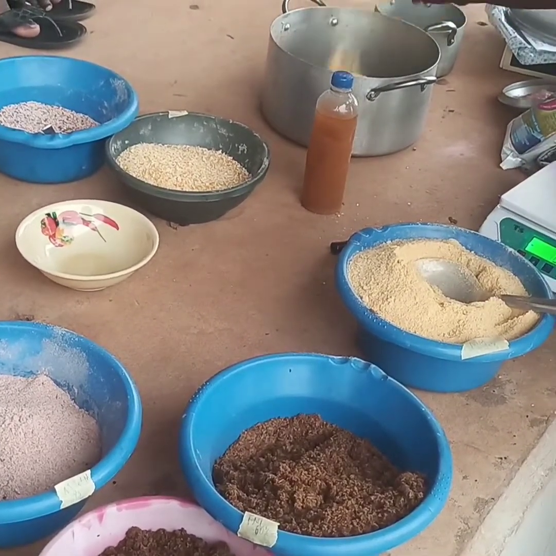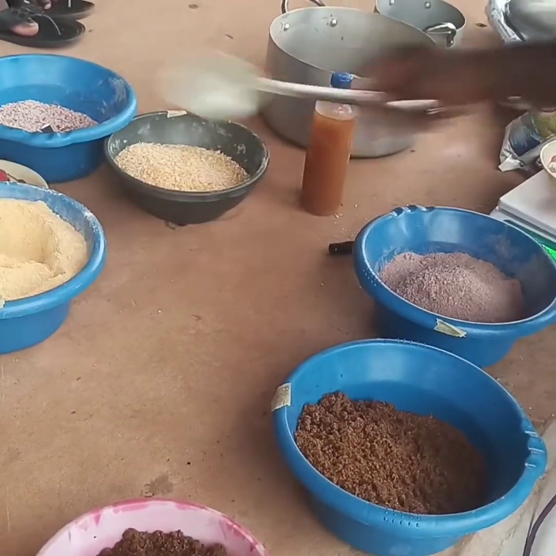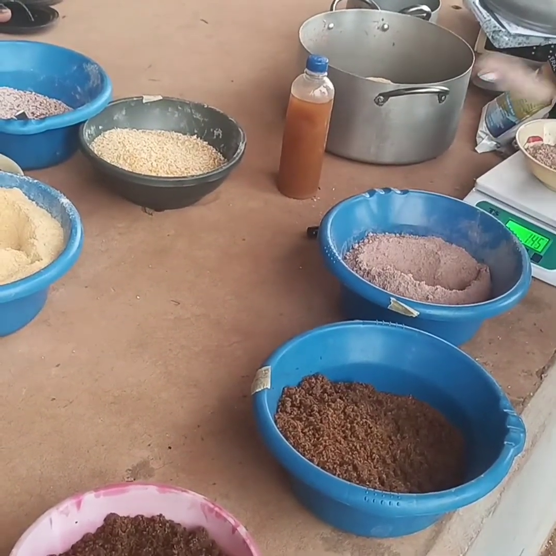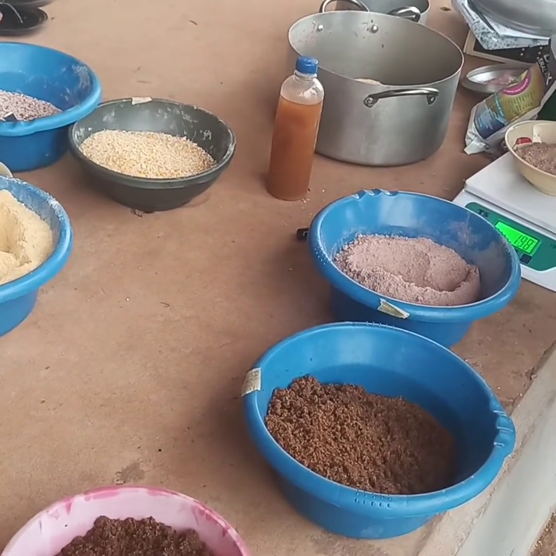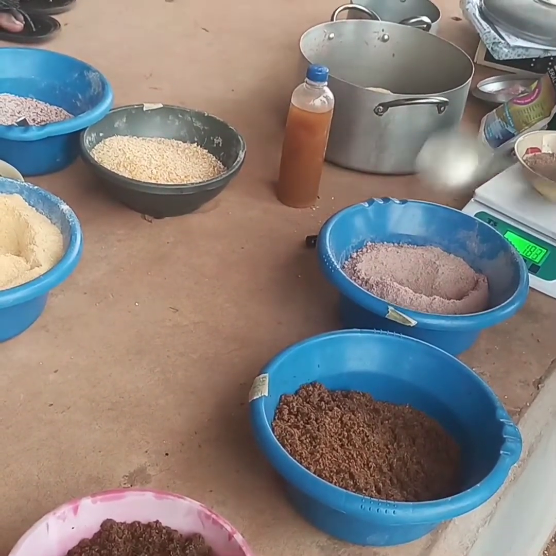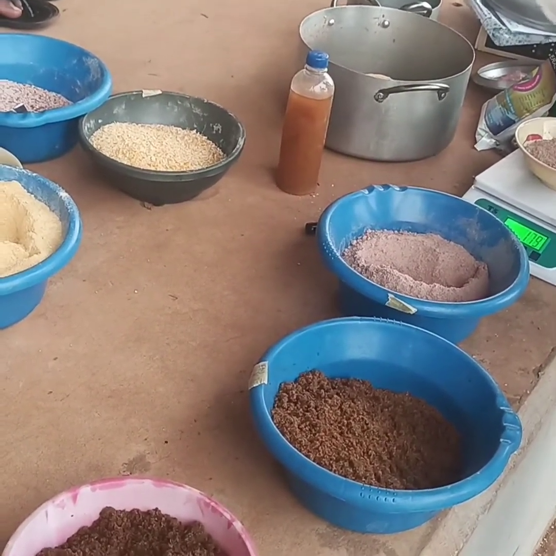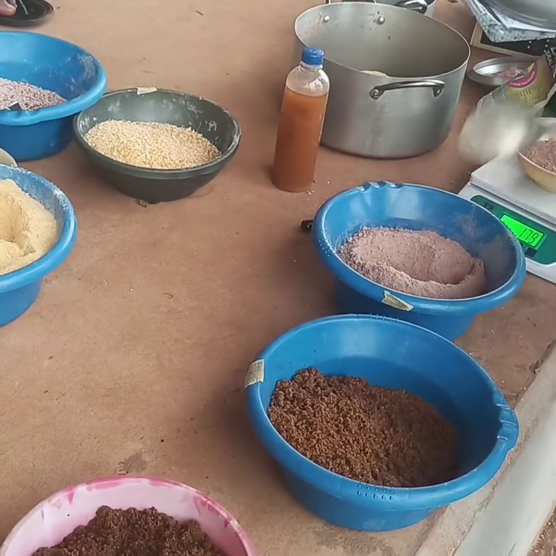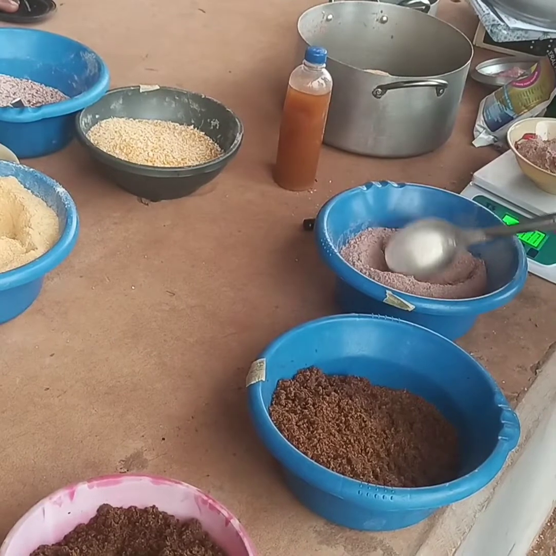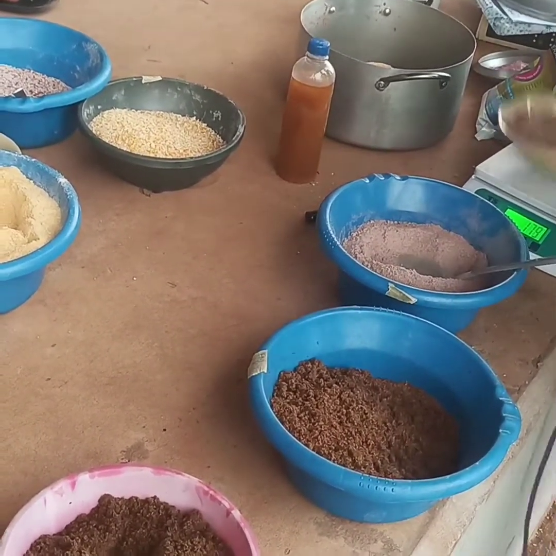178. For wheat meal, 178 also. So 178 also.